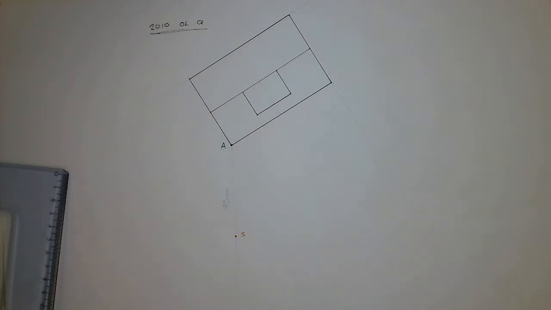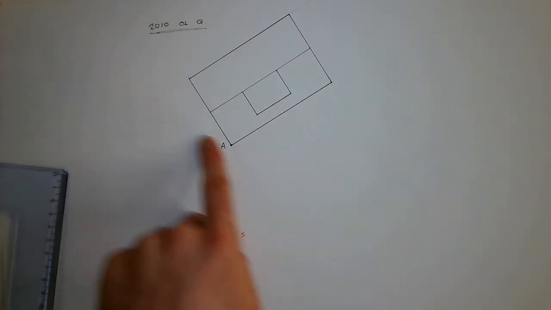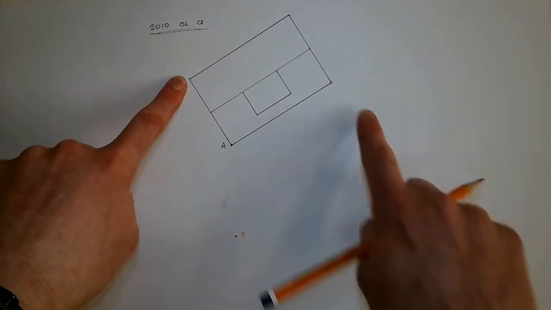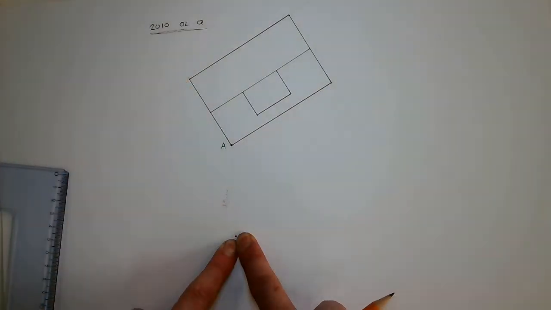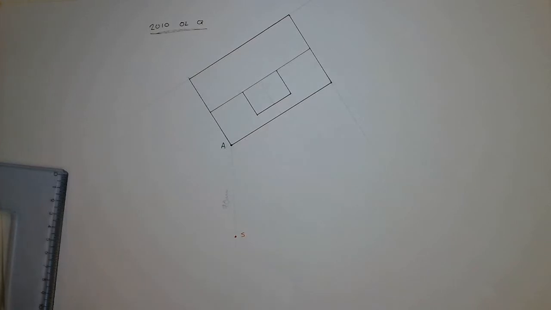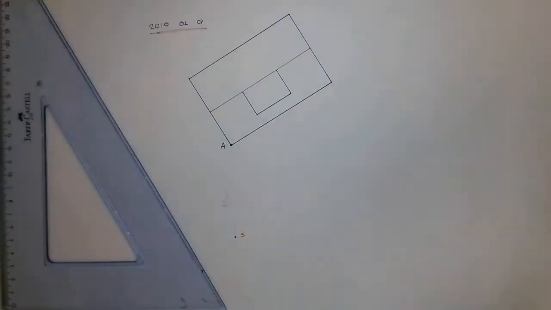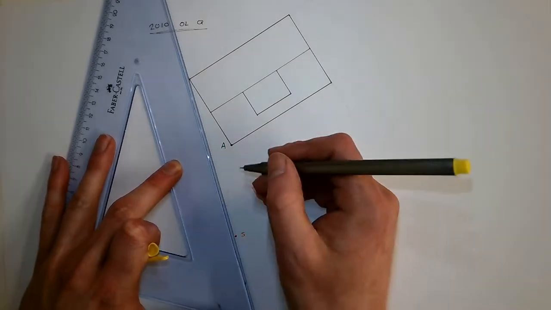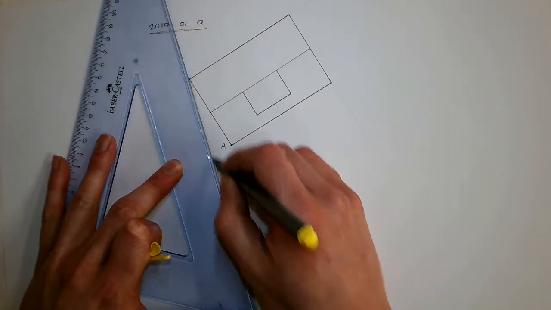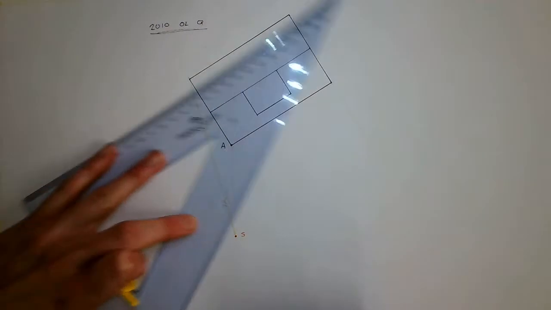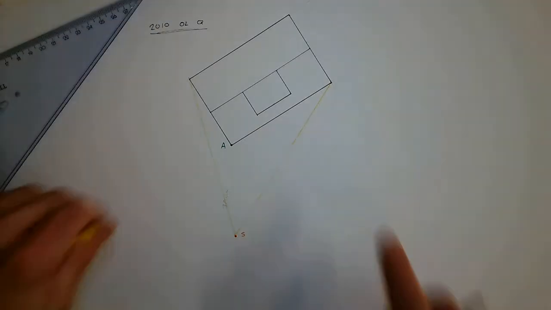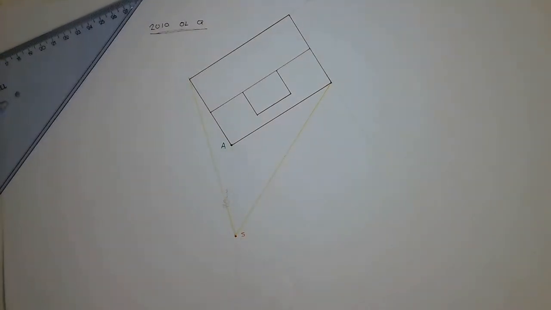So as always, guys, to get our picture plane, which is going to go through corner A, we're told in this question we need to join these two outside points to our spectator and bisect the line. So I'm going to go ahead and do that now. So join the two outside points back to your spectator, like that, and like that. You can see I have these two lines coming down here.